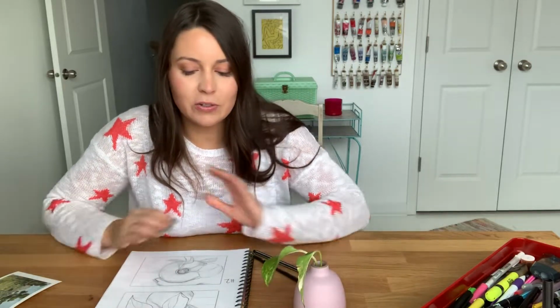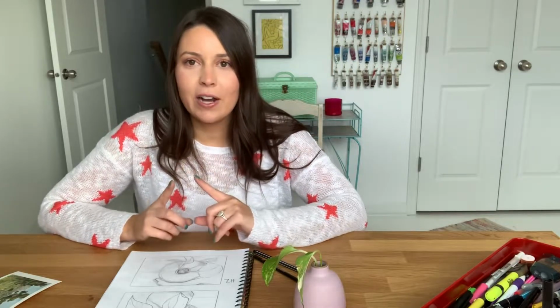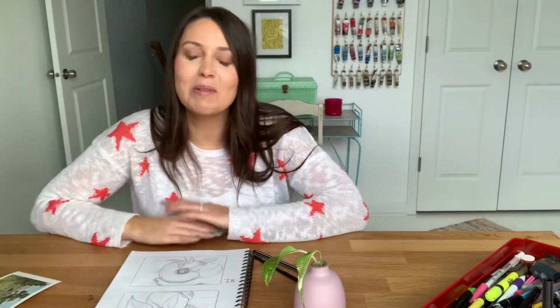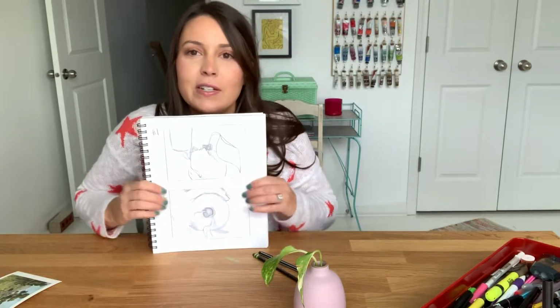So here's what we're gonna do today. You are gonna choose one object around your house. That could be something sentimental. That could be just a random knickknack that you have around your house. You go out into the garage, you go outside and find something, but you're gonna find an object and we're gonna be drawing it from 3 different angles.